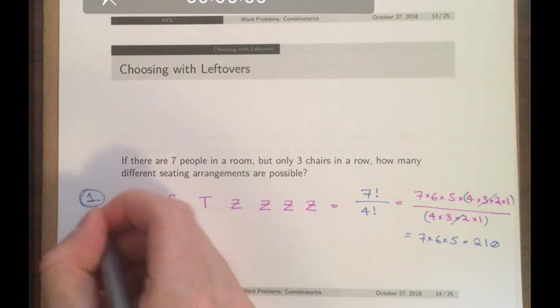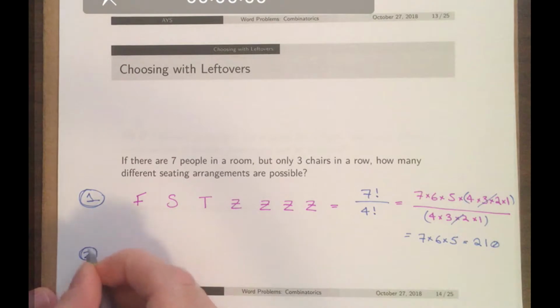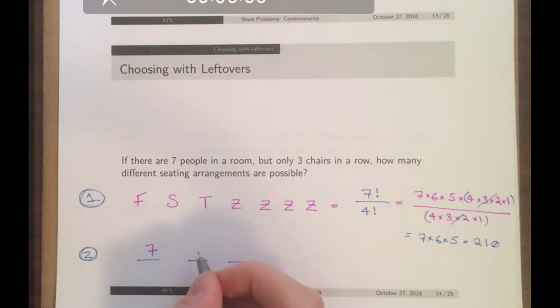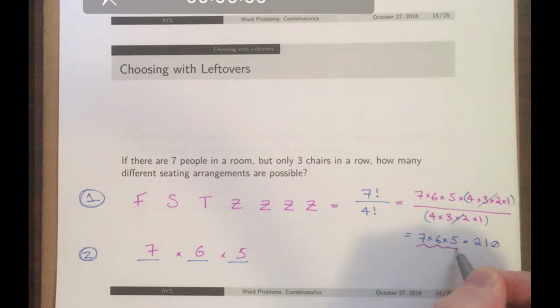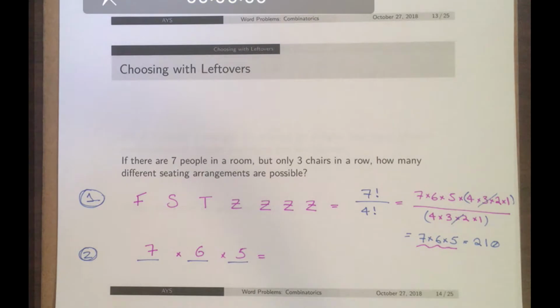210. So that's method 1. Lots of people do this. They call it the anagram method. You take this question and you change it into an anagram. What I personally do is called the choice method. So I say I have 3 chairs. I just make 3 lines. I say, how many choices do I have for the first chair? For the first chair, I have 7 choices. How many choices do I have for the second chair? Well, I've already used one of the people up, so now I only have 6 choices. And you see that you just jump straight to this 7 times 6 times 5. And the last remaining 4 people, I don't have to worry about them. They don't even need chairs. So I just do 7 times 6 times 5, and I also get 210.